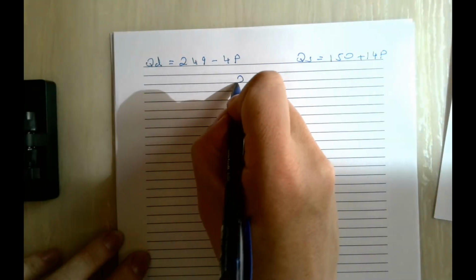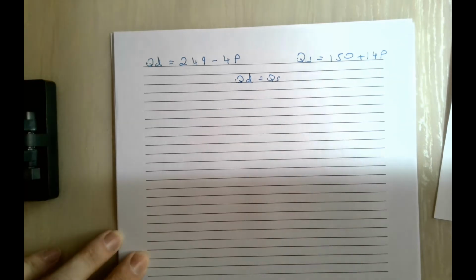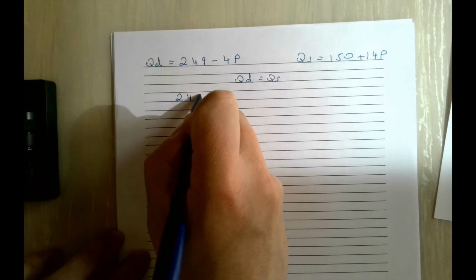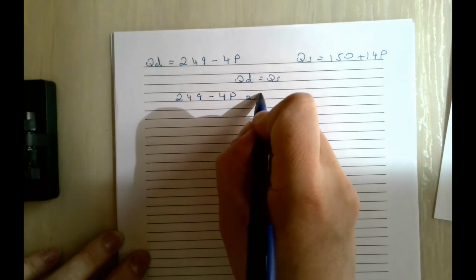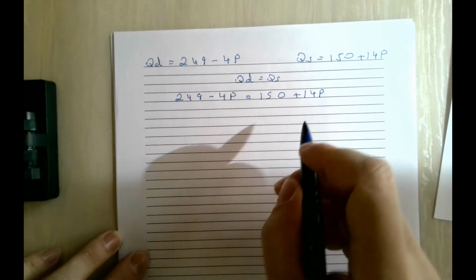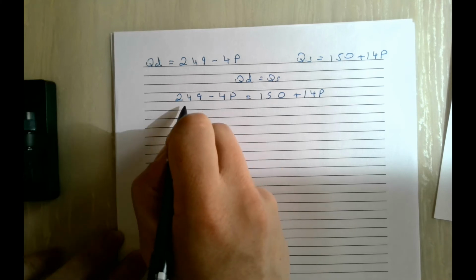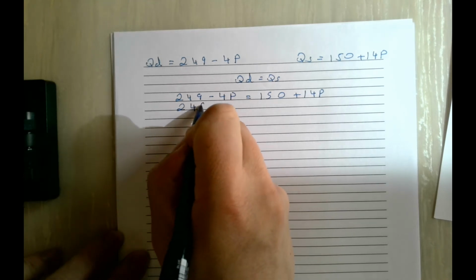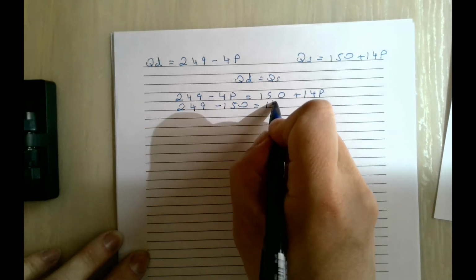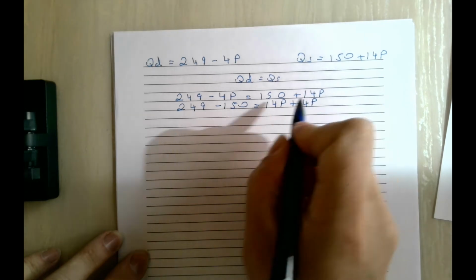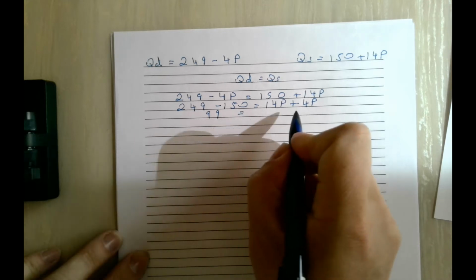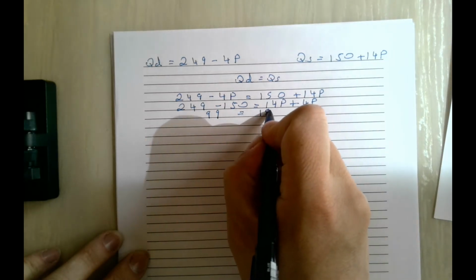Now what I've got to do is set QD equal to QS, and that's what equilibrium is. When I do that, I can solve. So I've got 249 minus 4p equals 150 plus 14p. I'm going to bring this 4p over because I like to deal with positives, and I bring this 150 over, and then I have all numbers on one side. Bring it over, change its sign, and all letters on the other side, bring this over, change its sign. So 249 minus 150, I believe that's 99, and 14p plus 4p, that's 18p.